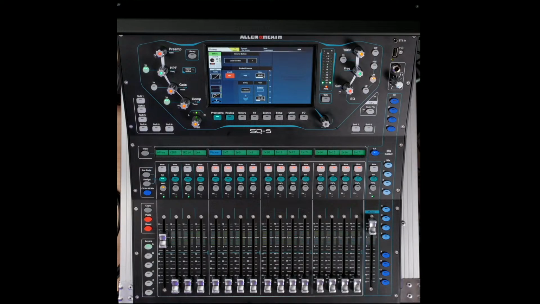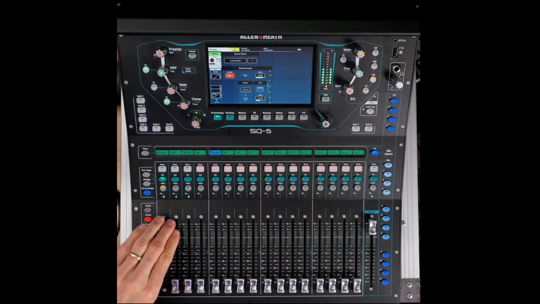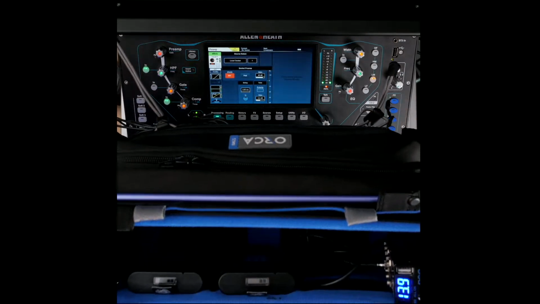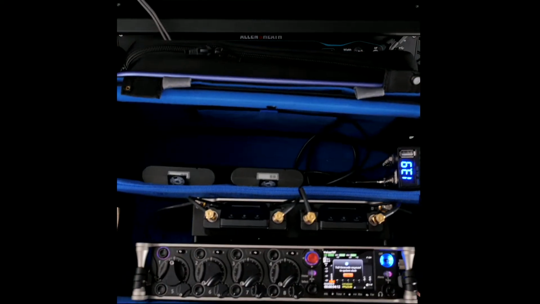Let me show you one other thing here too. Let's go back to our overhead camera. I'm going to grab a Sound Devices 888. Okay, at the overhead, I'm going to have to refocus here. If you give me just a second. There we go.